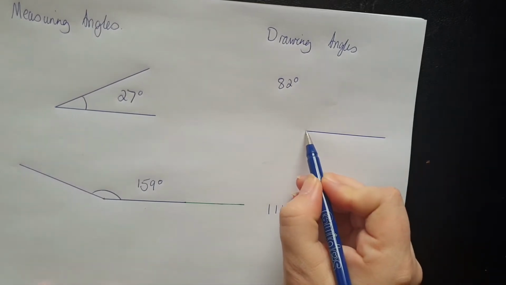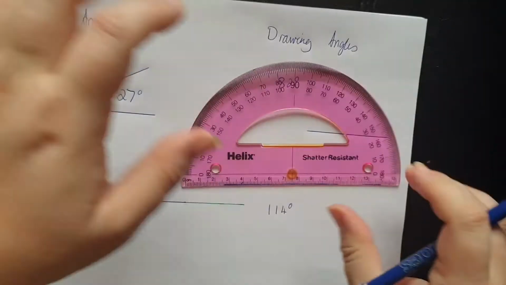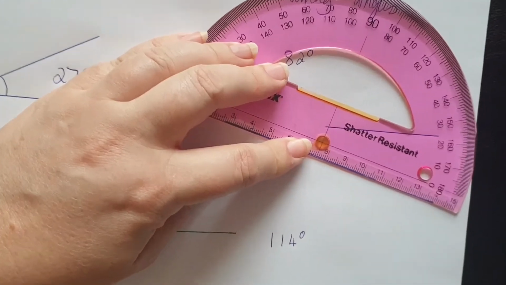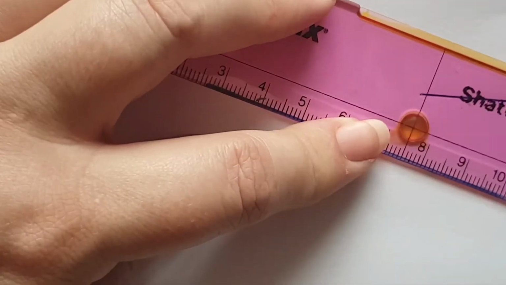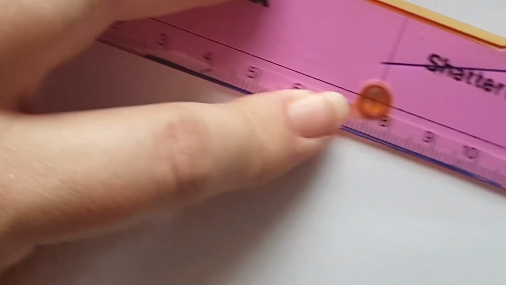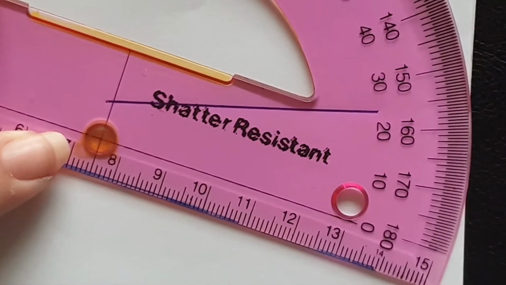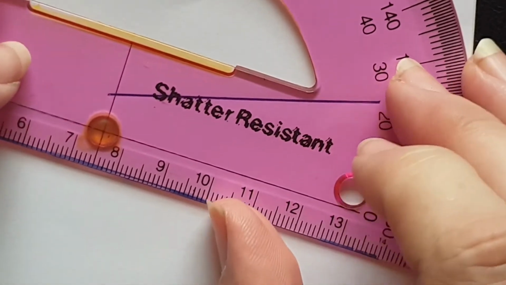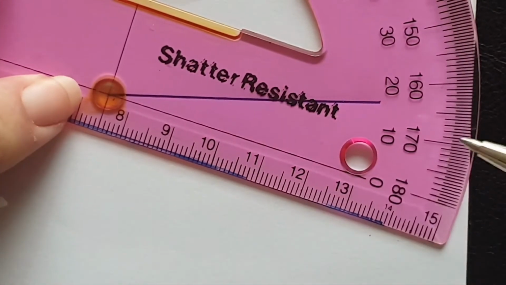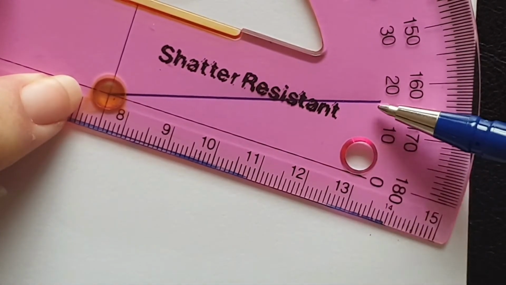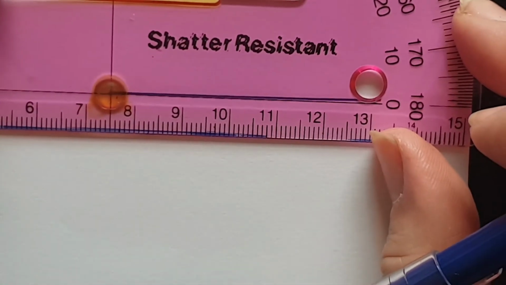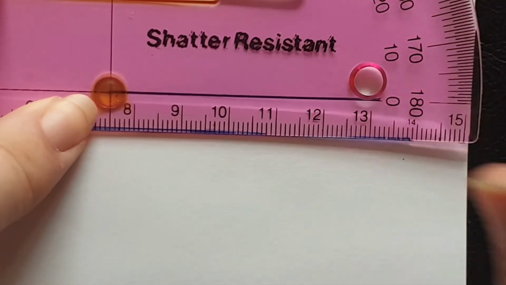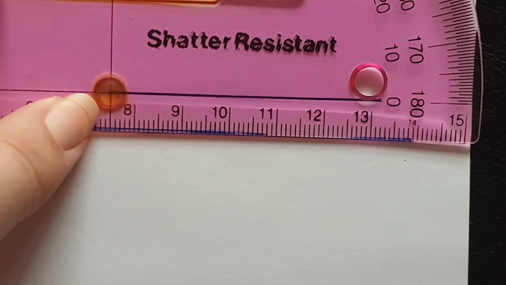I have decided that this is going to be the pivot point here, so I place the pivot point of my protractor. Again, I'm going to zoom in so you can see this really clearly. The pivot point of my protractor is going onto the pivot point of my angle, and again the baseline of my protractor goes onto the baseline of my angle. So that is lined up absolutely perfectly. As you can see, I am measuring 82 degrees.